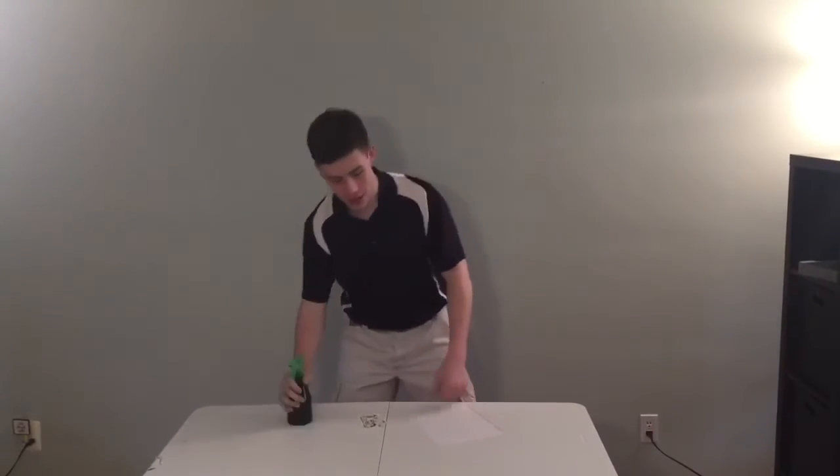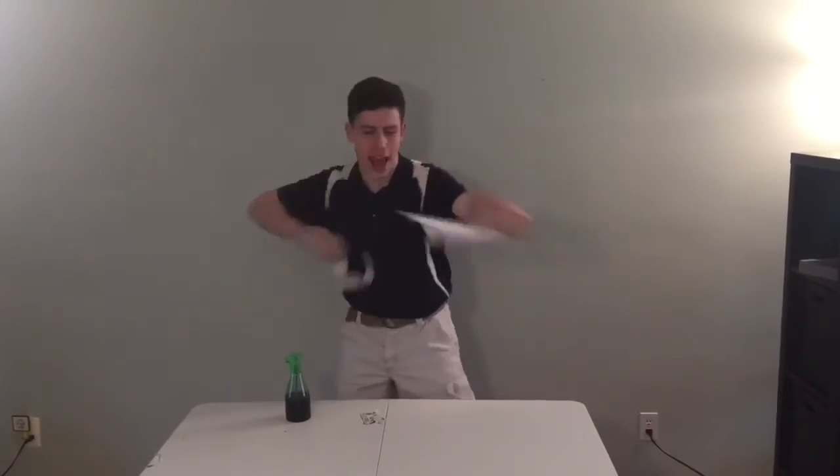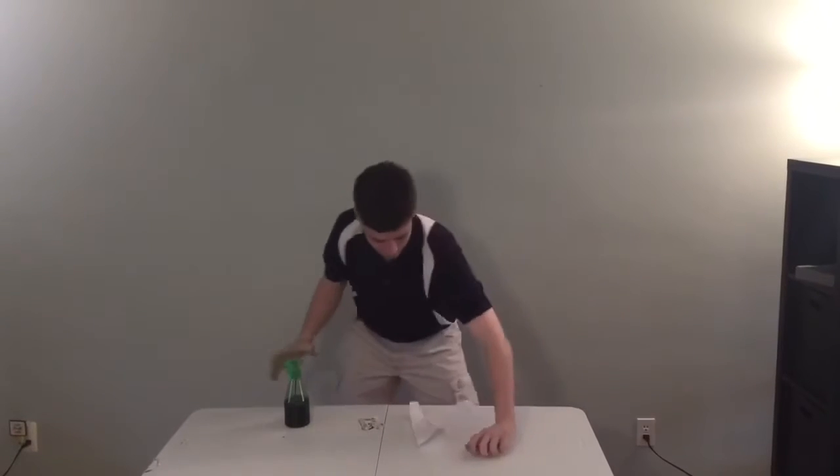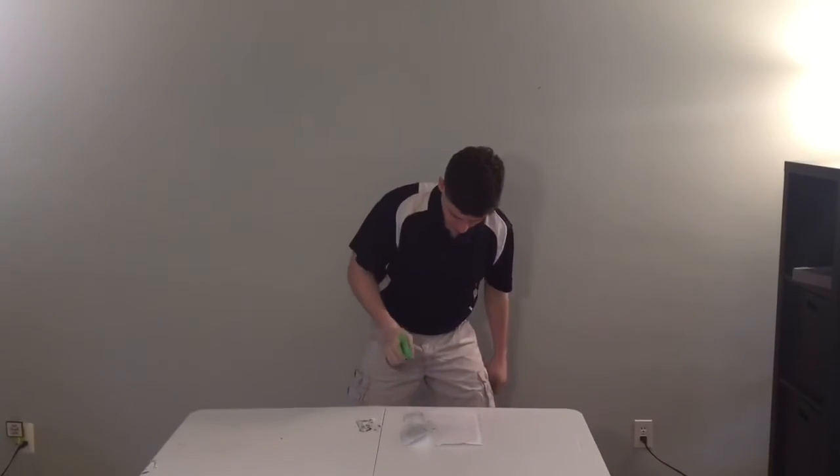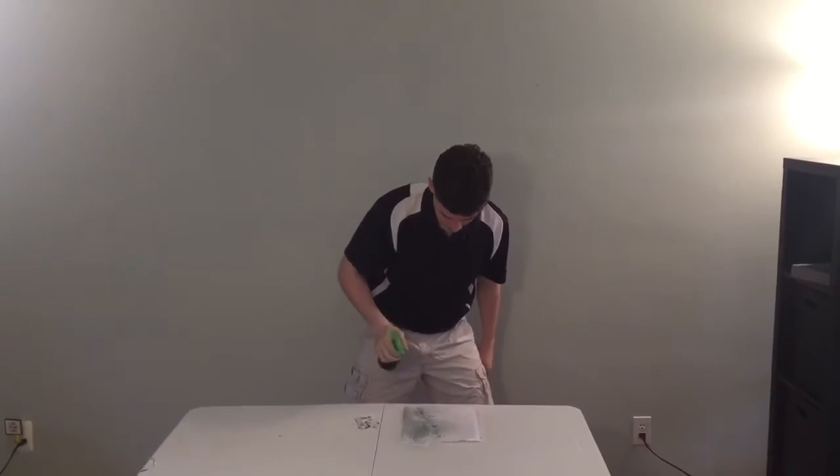To show you the amazing powers of Flex Seal, I'm gonna rip this piece of paper in half. Please note that actual Flex Seal is sold inside of a colloid known as an aerosol, where the liquid is suspended in a gas. Amazing!